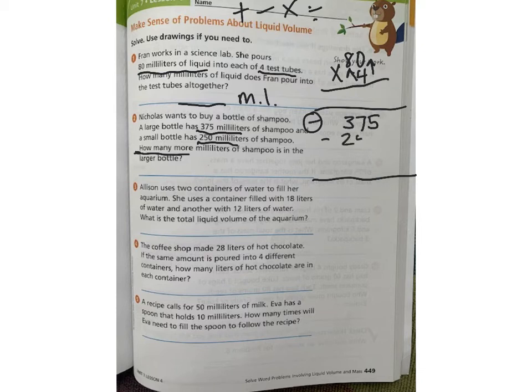375 minus 250. Remember, only borrow if you need to. Hint, hint, I'm not seeing a lot of borrowing on that one. Figure your answer out, put it on the line, and once again, my label is milliliters. Okay, we'll do one more together so that you have a couple to do on your own. Actually, I am going to jump down to number 5, and I'll leave 3 and 4.